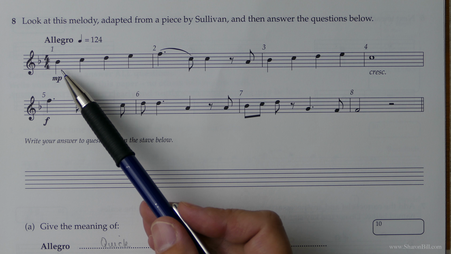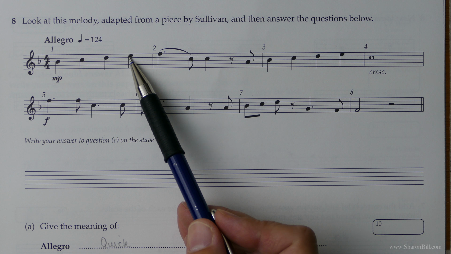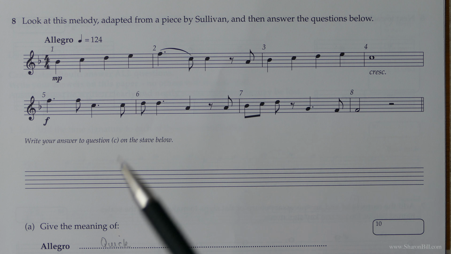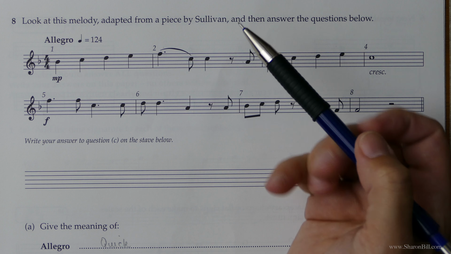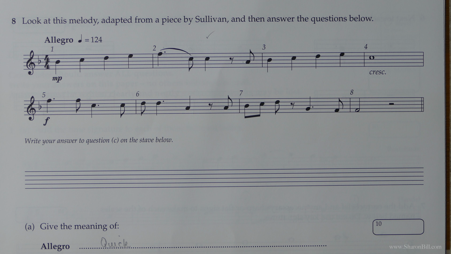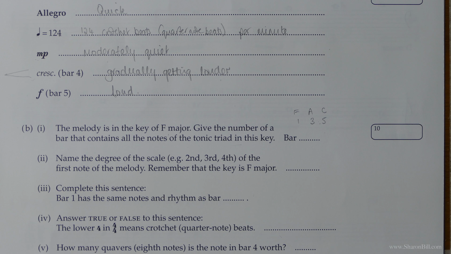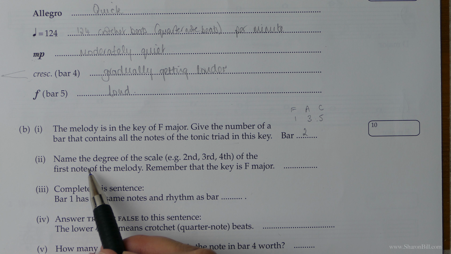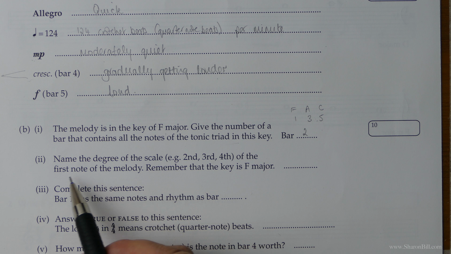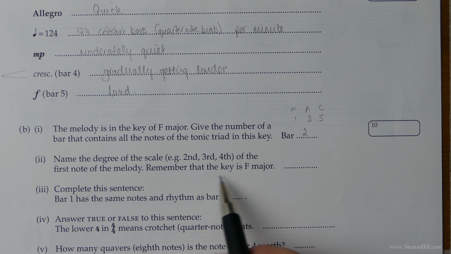So we've got B, C, D, E. No, watch your clef here. We've got an F, a C, and an A. So there we go, that's our question answered. Bar 2 has all of those notes in it. So now we need to name the degree of the scale of the first note of the melody. Remember that we're in F major.